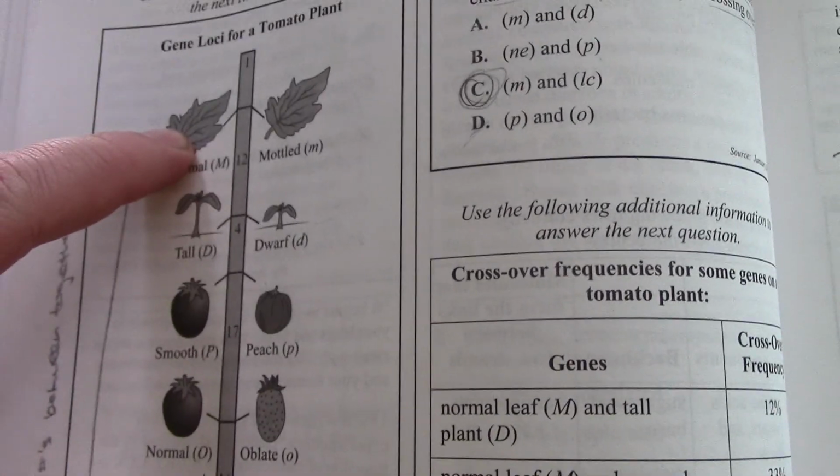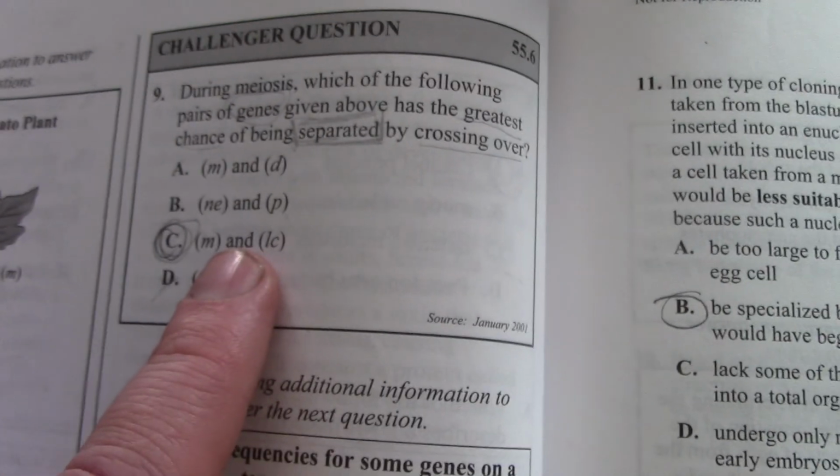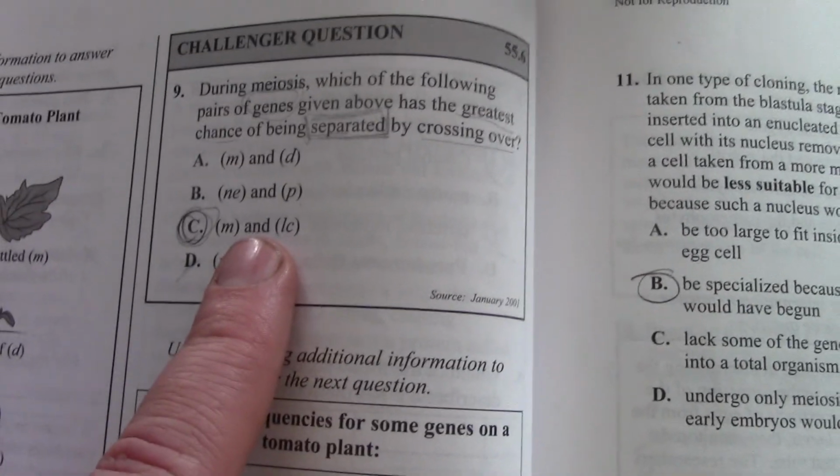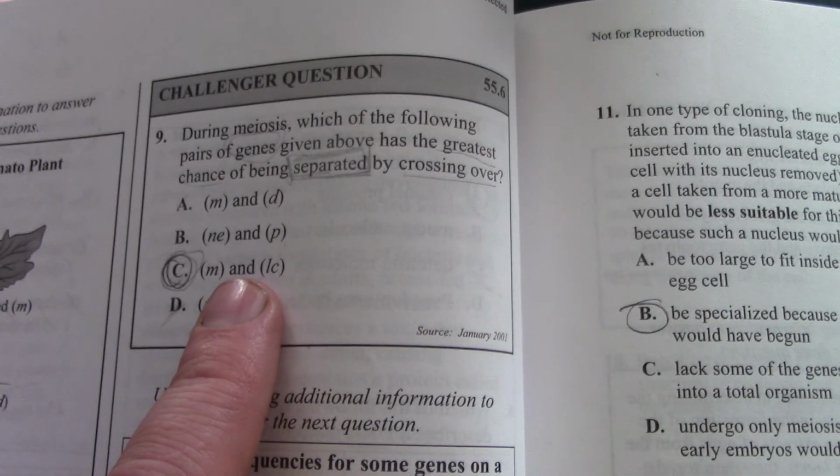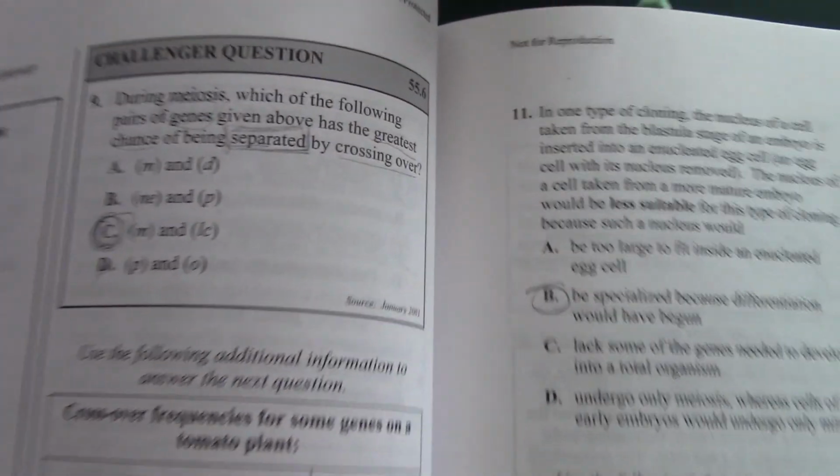M and LC. So M is here, and LC is way at the bottom. So these are at the far end, so you know that the answer is C. They're the furthest away from each other, so they're the furthest away from the centromeres. So they are very likely to be crossed over. Okay.